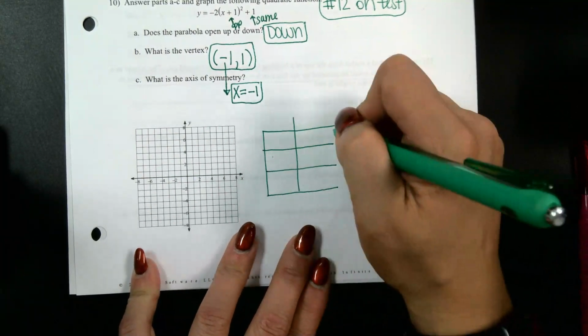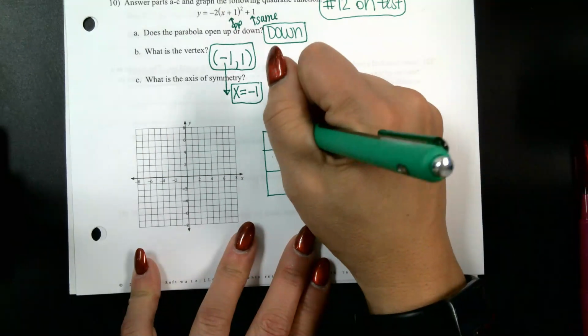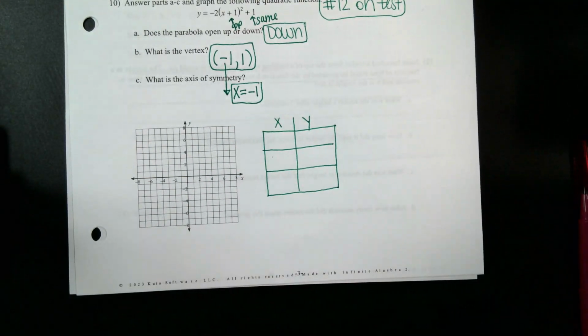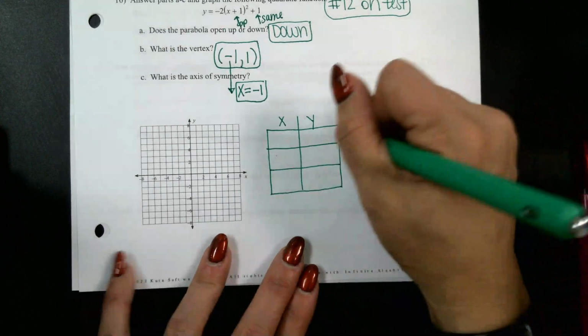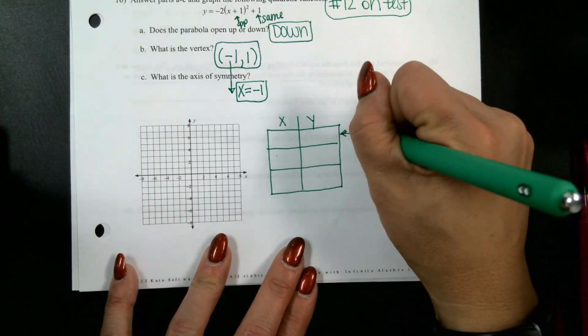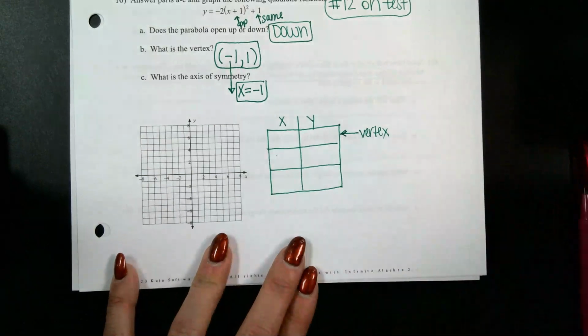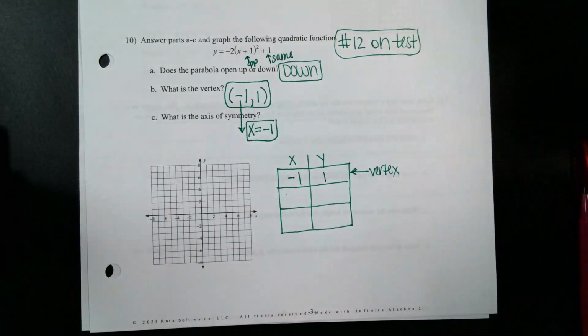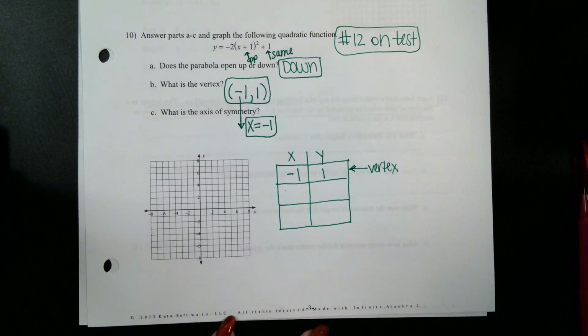I think I drew the t-chart on your copy of the test tomorrow. I will have already drawn that t-chart for you. Okay? But the top row is where we can write our vertex. So I'll put -1, 1 right there. I would like you guys to go ahead and plot that.